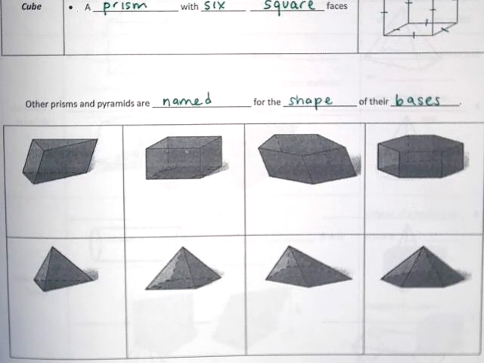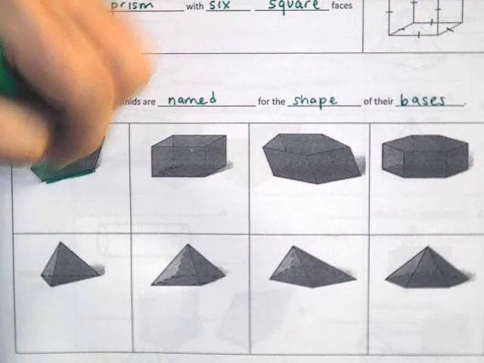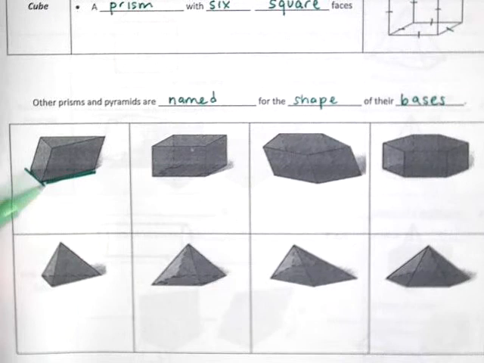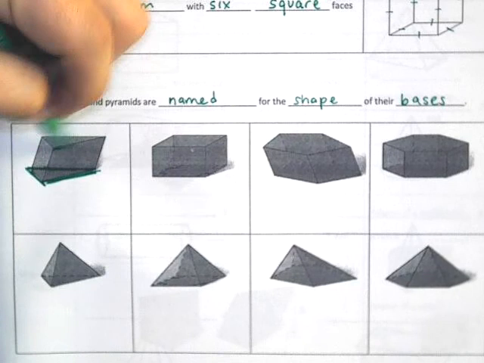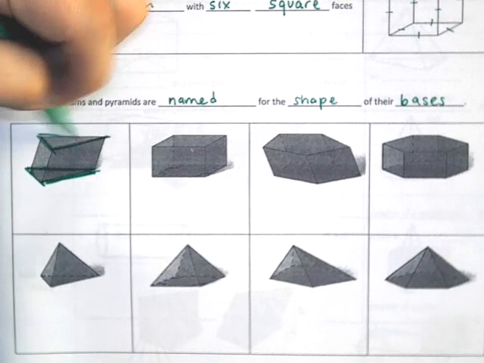What I would hope that we can see after looking at this for a little bit is that the bottom is a triangle and the top is a triangle.